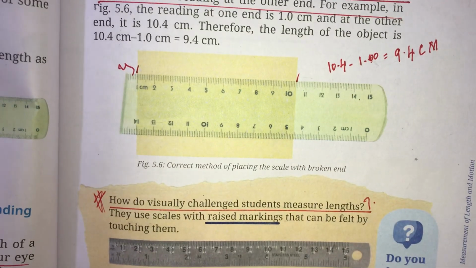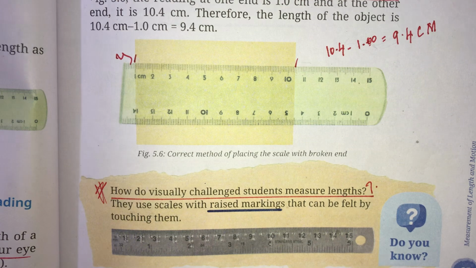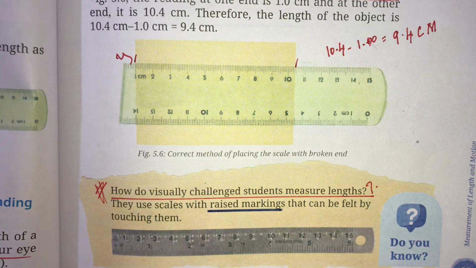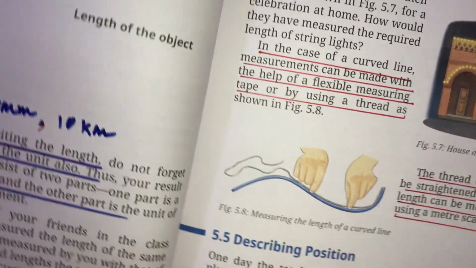So we measure by viewing the scale and the object. For example, how does a visually challenged person measure? They use scales with raised markings that they can feel by touch. They can feel them and count the measurement by the raised markings.